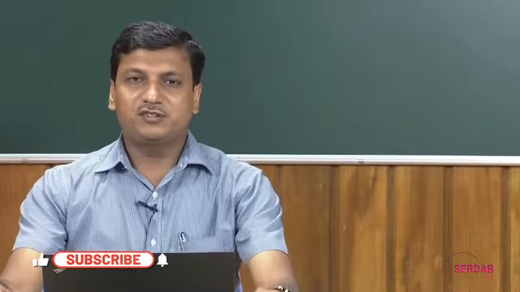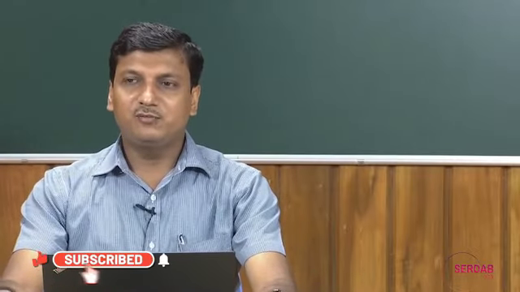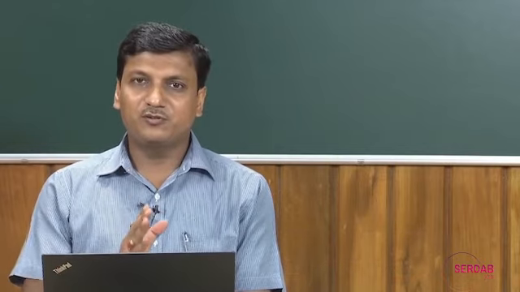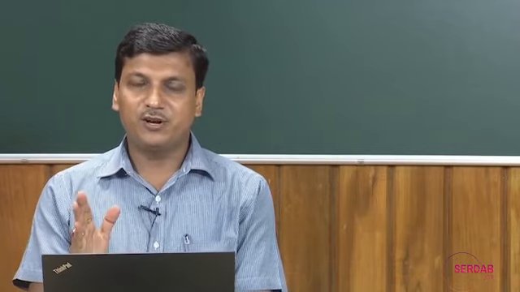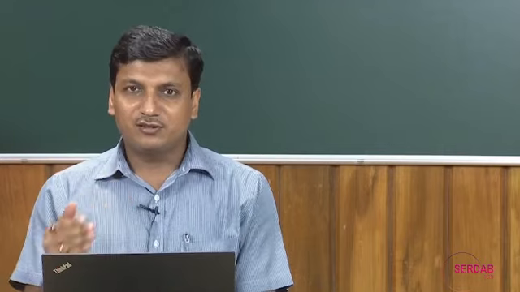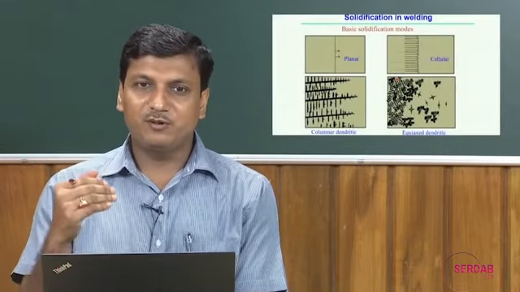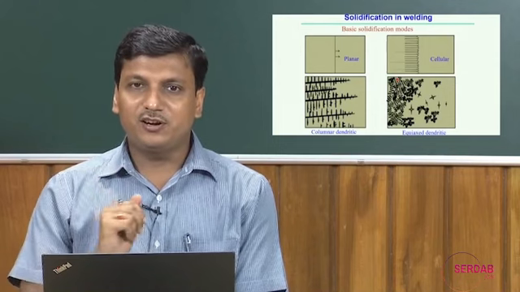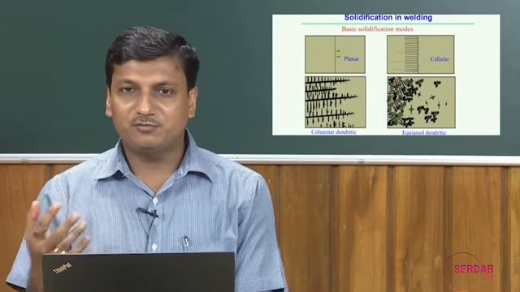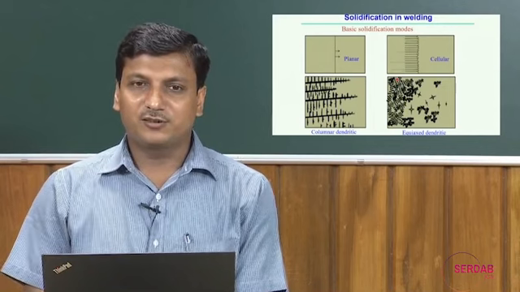So, the basic solidification modes in the welding process can be represented in four different ways. One is planar, that means the solidification front moves in the form of a plane. Next, another mode of the solidification front can be created by breaking the planar interface, and it can create a kind of cellular structure.